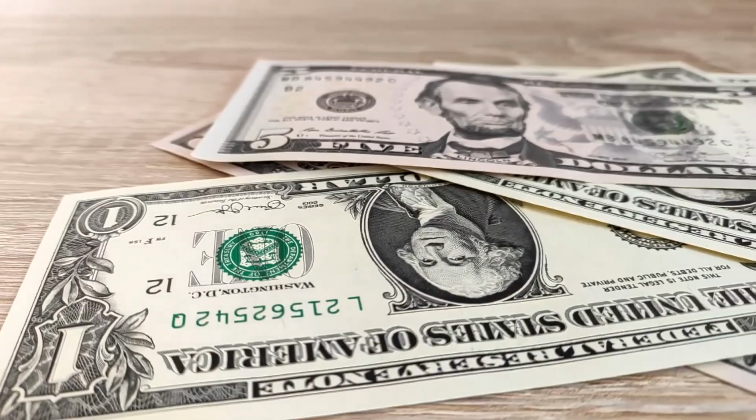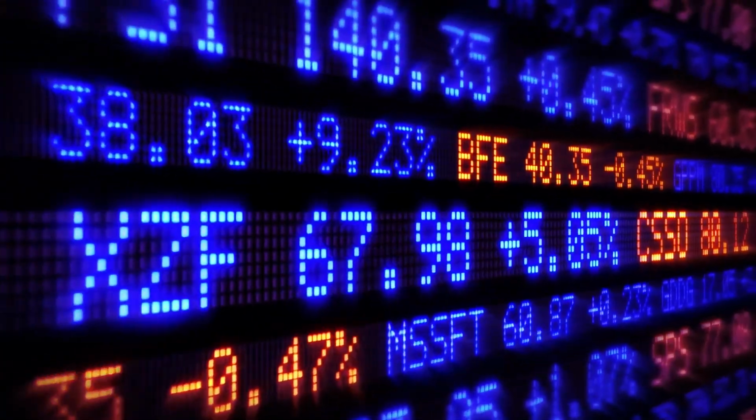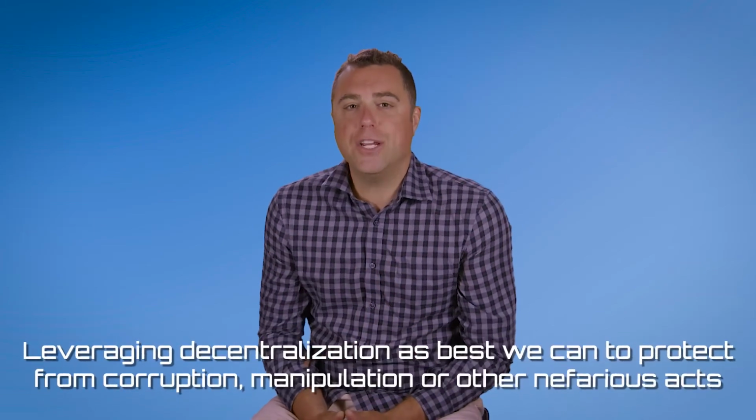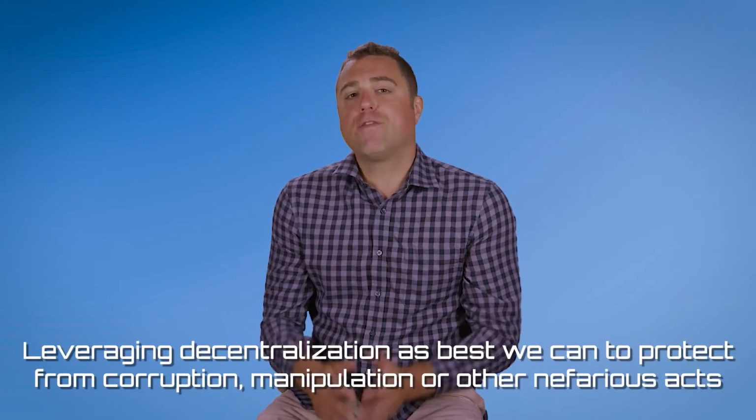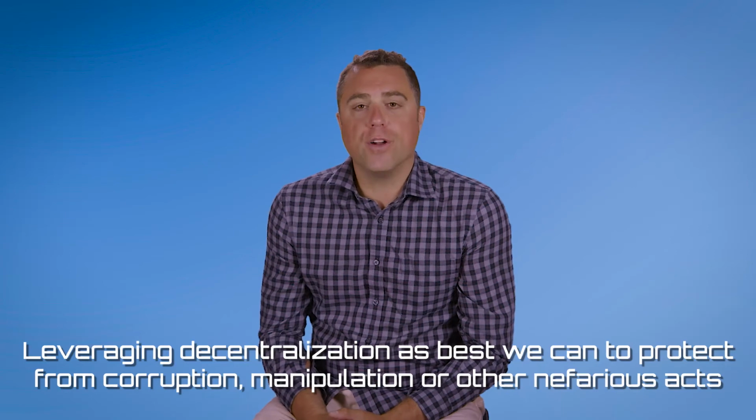At the end of the day, we live in a capitalistic society where big institutions control the means. So while many of us would love to see a fully decentralized world, I believe it's next to impossible. It's more about leveraging decentralization as best we can to protect from corruption, manipulation, or other nefarious acts. So what about you? Have you decided on what type of blockchain appeals to you as a crypto enthusiast?